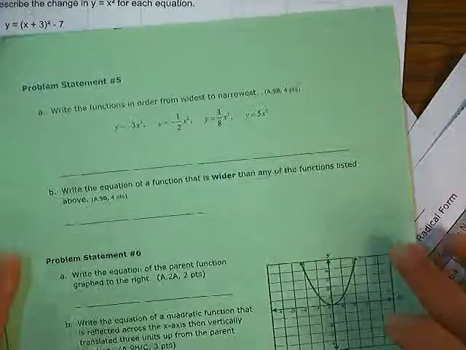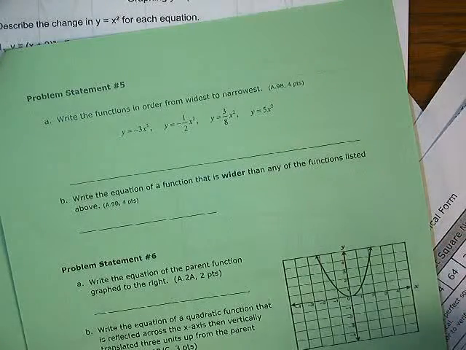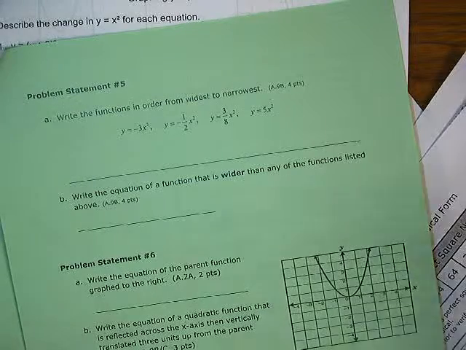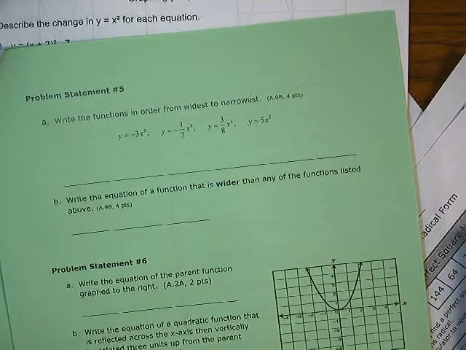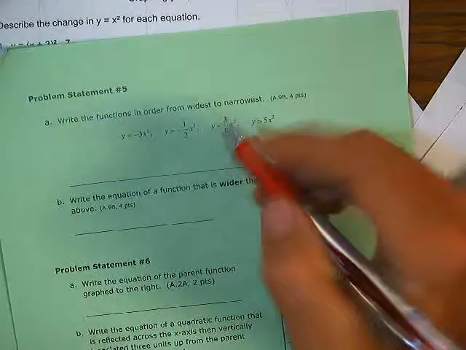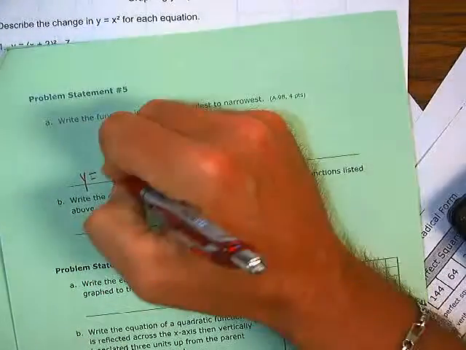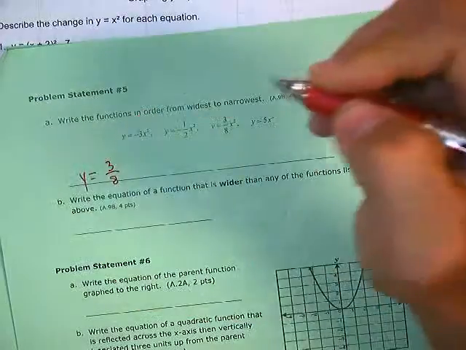Now, put the functions in order from widest to the most narrow. Which one is the widest? Which is the smallest number? 3/8. So y equals 3/8 x squared.